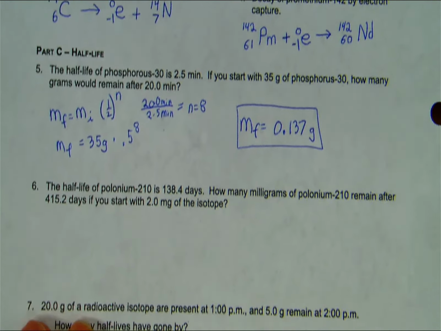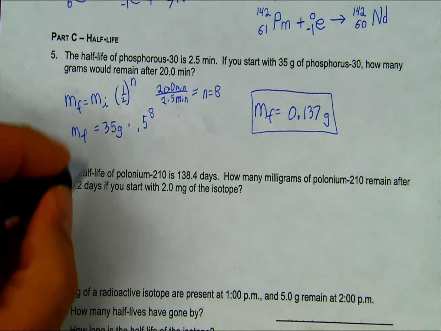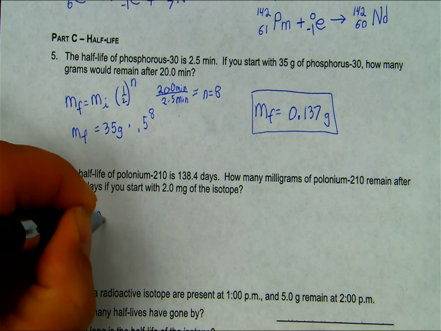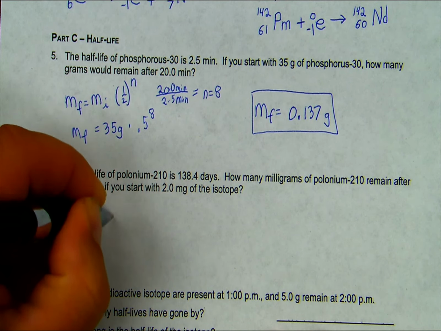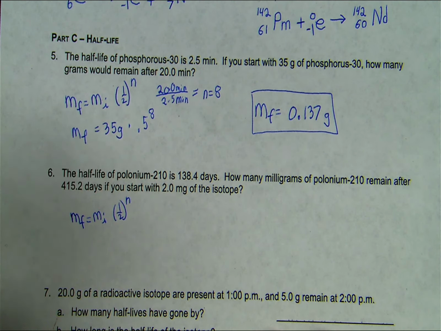Number 6. The half-life of polonium-210 is 138.4 days. How many milligrams of polonium-210 remain after 415.2 days if you start with 2 milligrams of the isotope? Well, the formula hasn't changed. The final mass that you end up with is equal to the initial mass that you start with times 1/2 raised to the number of half-lives.